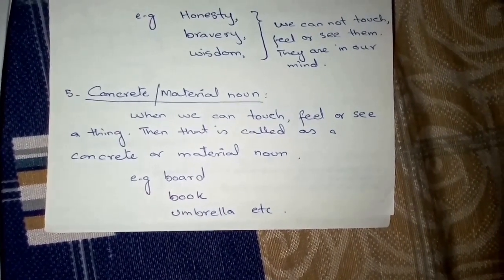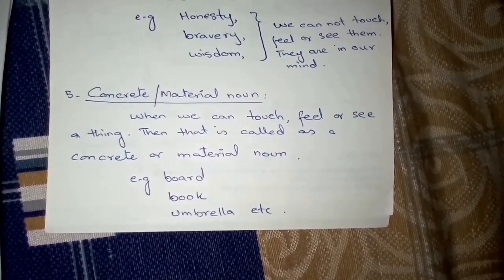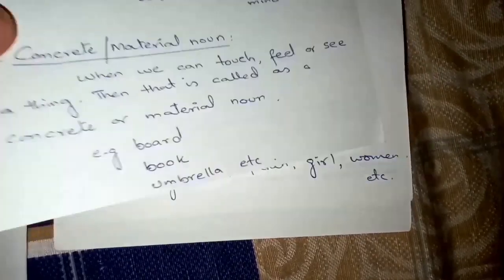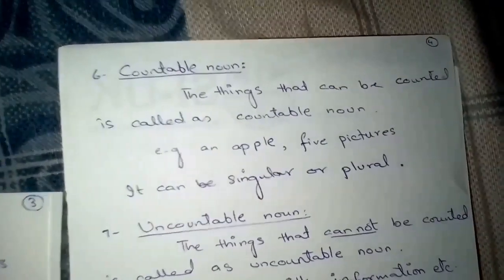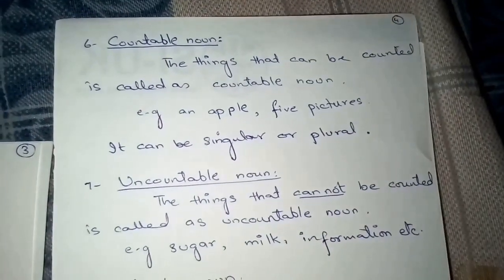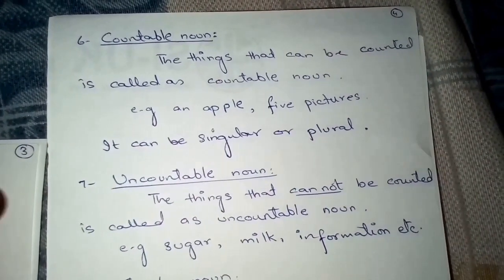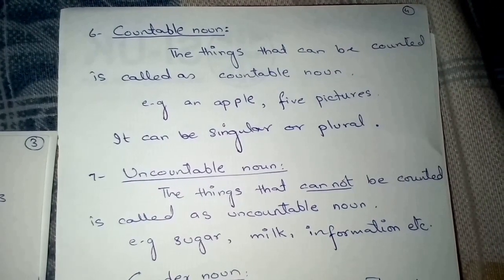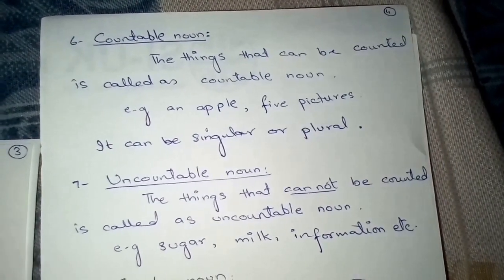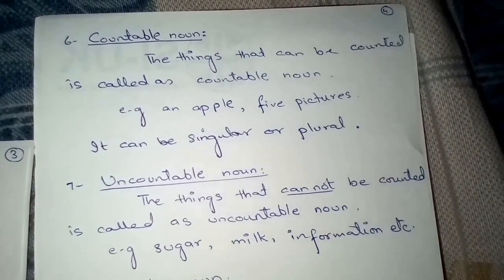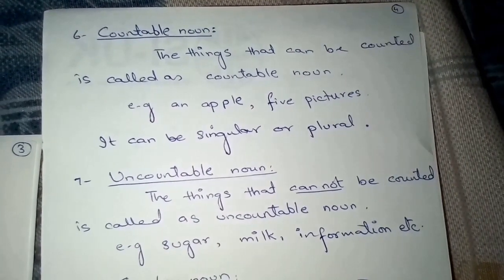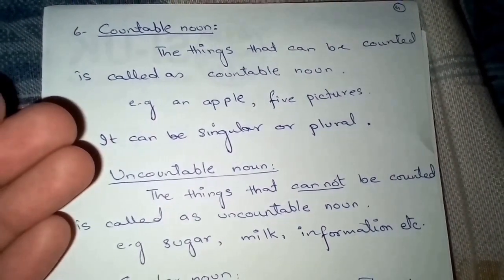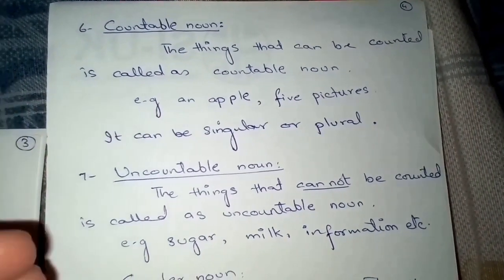These all are called concrete nouns, or you can also say material nouns. The next type is countable noun. Countable noun is a very simple type. The things that can be counted are called countable nouns. For example, an apple, 5 pictures, 4 pencils, 5 or 9 sheets. So these are countable. It can be singular or it can be plural, right?